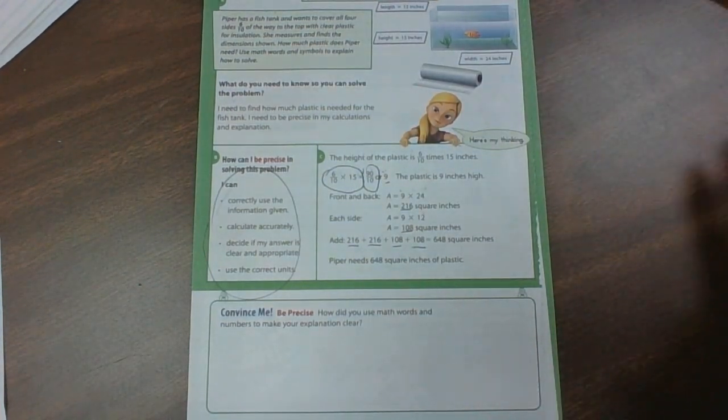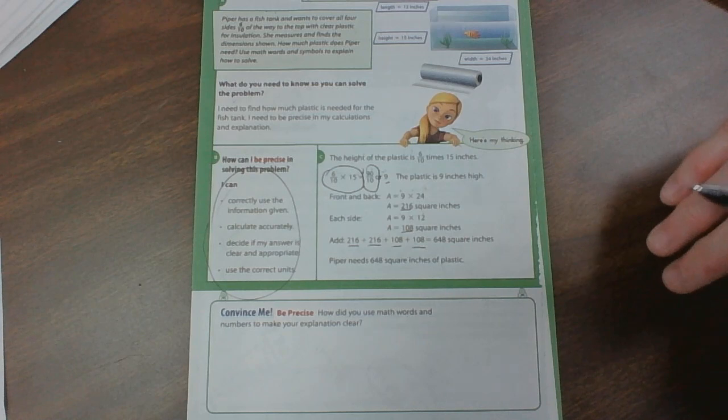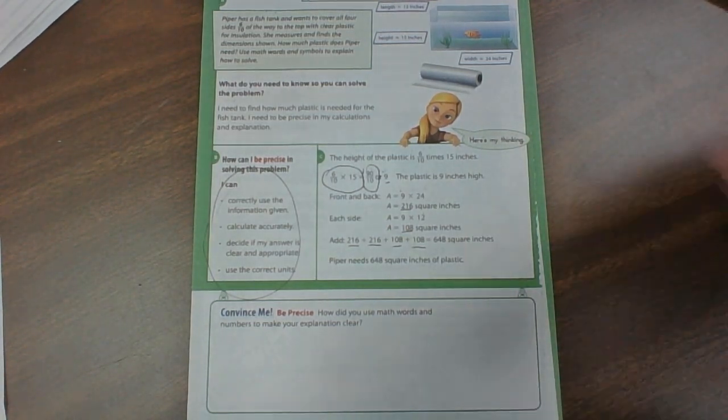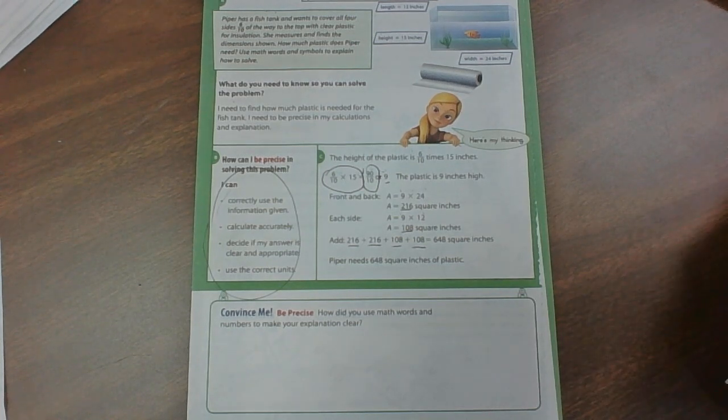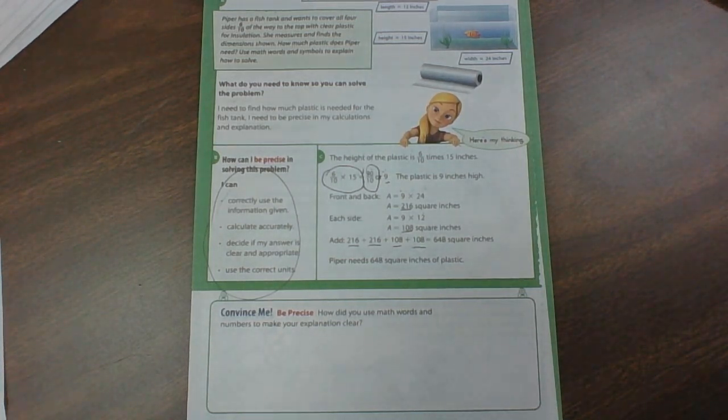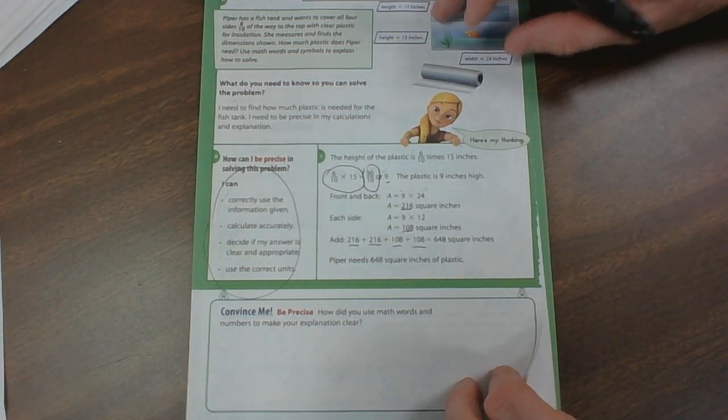Now, was she going to need the clear plastic on the top? No, because that's the lid. Is she going to need it on the base, the bottom of the tank? No, because we're not going to see that. So she only did the 4 sides. Review it, all right? You used your math words there to multiply, you divided, you got area. So just walk through that one.